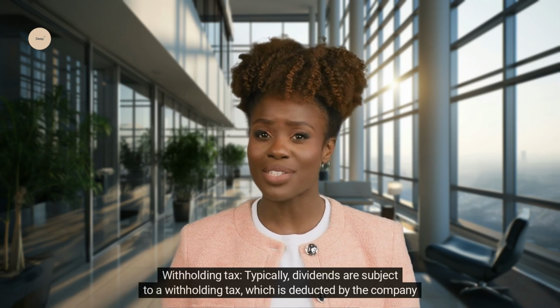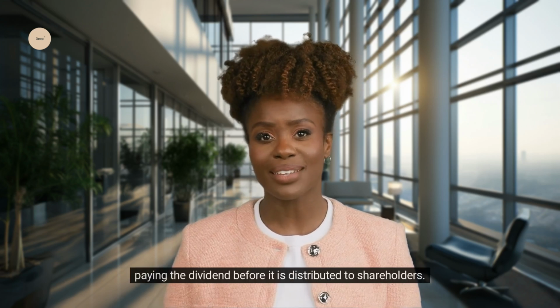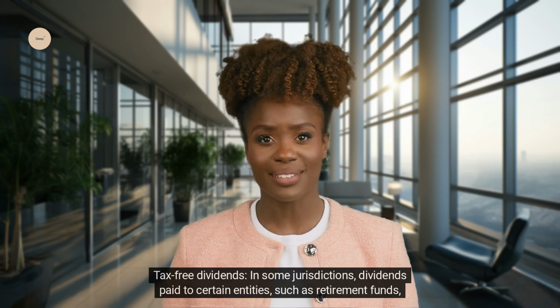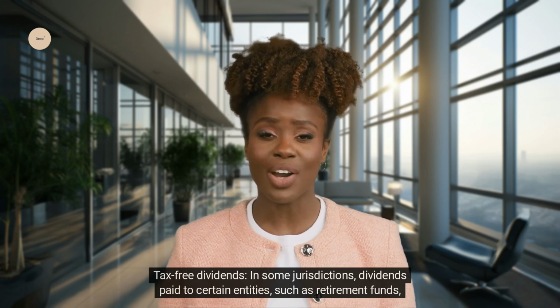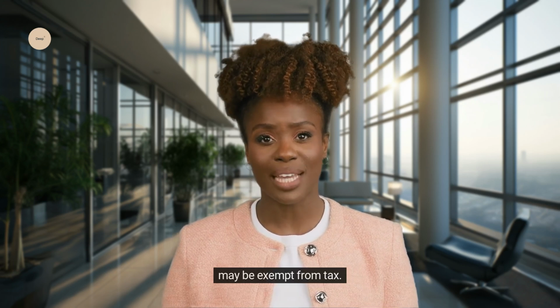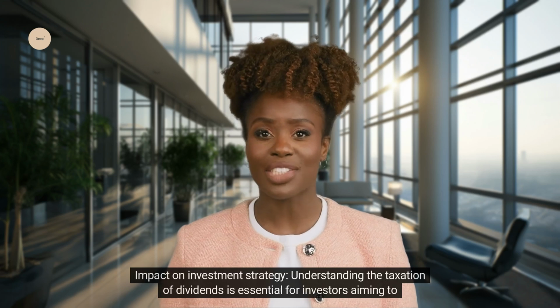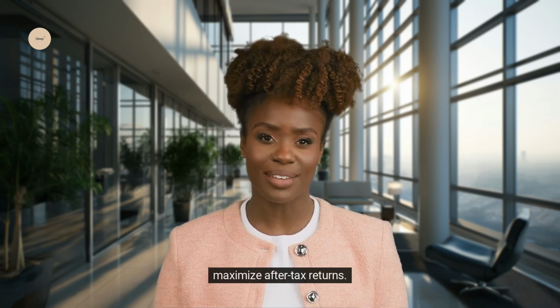Typically, dividends are subject to a withholding tax, which is deducted by the company paying the dividend before it is distributed to shareholders. Tax-free dividends. In some jurisdictions, dividends paid to certain entities, such as retirement funds, may be exempt from tax. Impact on investment strategy. Understanding the taxation of dividends is essential for investors aiming to maximize after-tax returns.